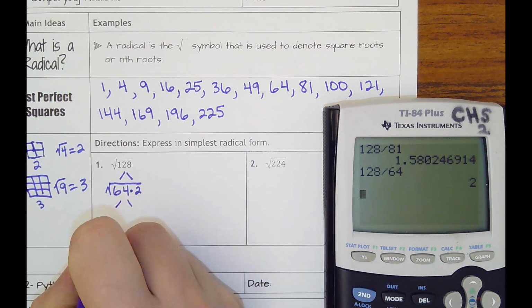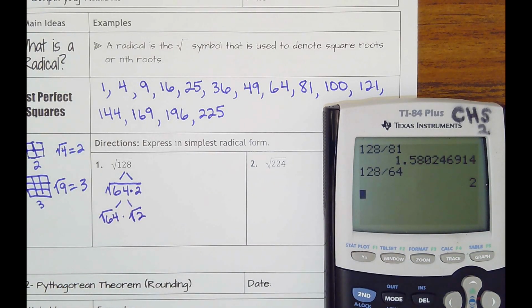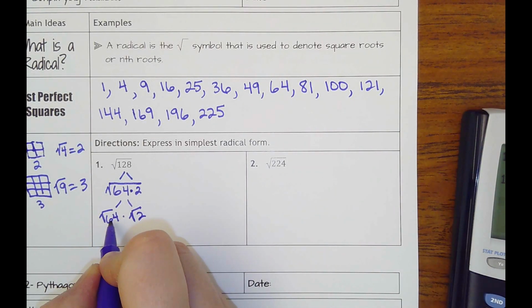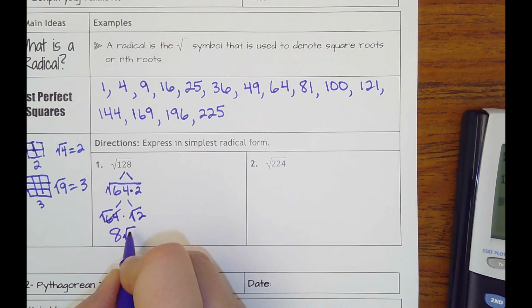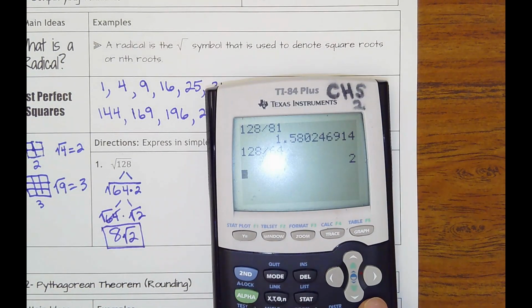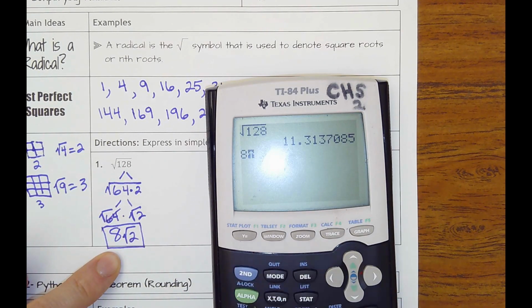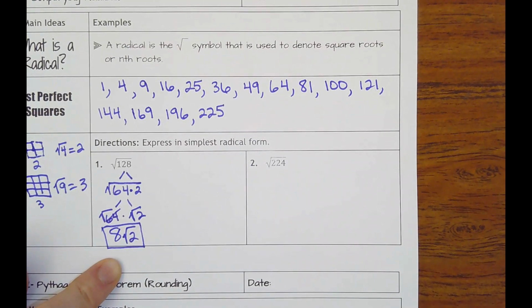And what's happening there is those are really just separate square roots getting multiplied. And so this is a perfect square. What number times itself makes 64? That's just a normal 8. And then I have times square root of 2. And so that would be the simplified answer. The way you could check is this is going to get a decimal. And I could do 8 square roots of 2. And that'll be the same decimal. So that shows that these are the same value.